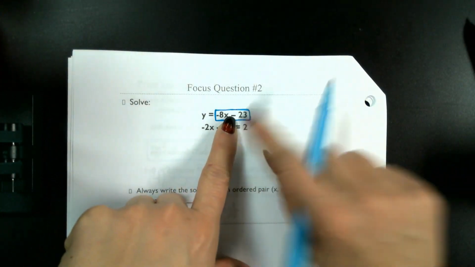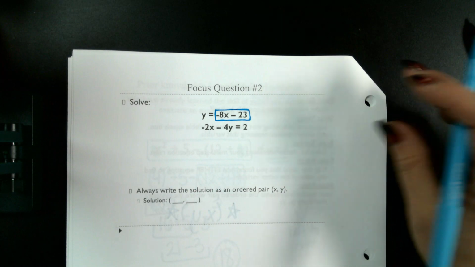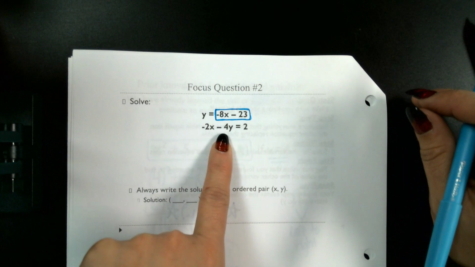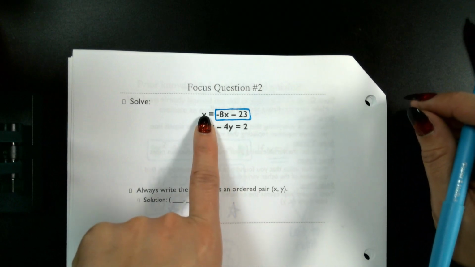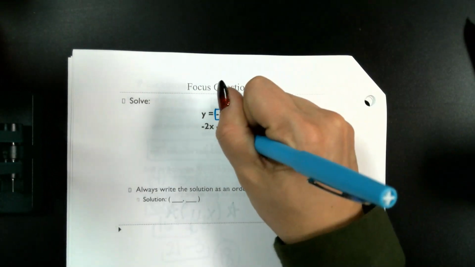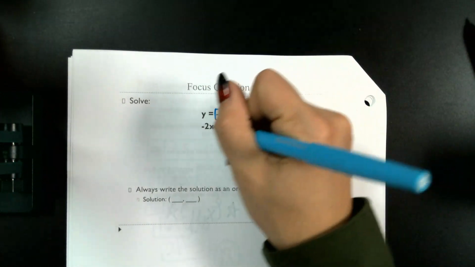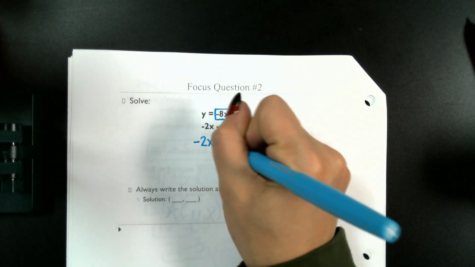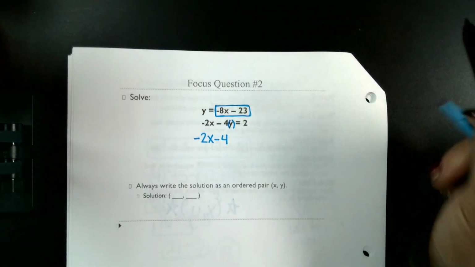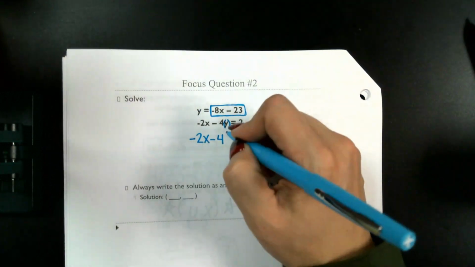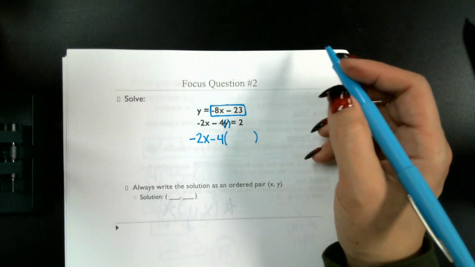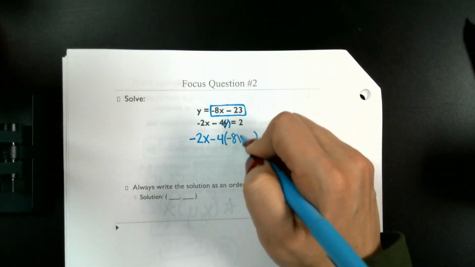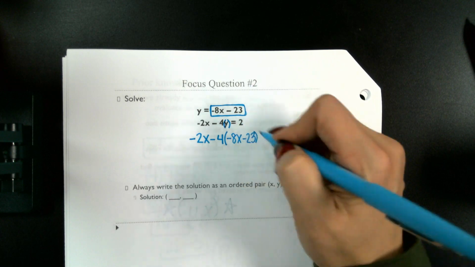Because if you could picture this, we're literally picking up that box, and we're going to put it in this equation wherever the letter y is. Isn't the letter y right here? So we're going to write this bottom equation as is, negative 2x minus 4. But then instead of putting y, what are we putting in its place? Whatever's in the box, right? Negative 8x minus 23, and then equals 2.